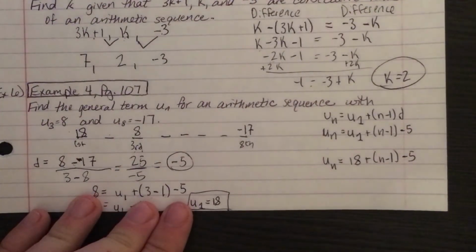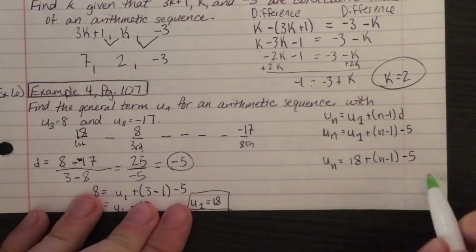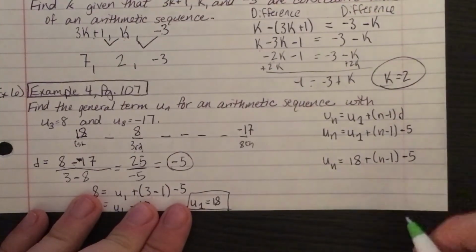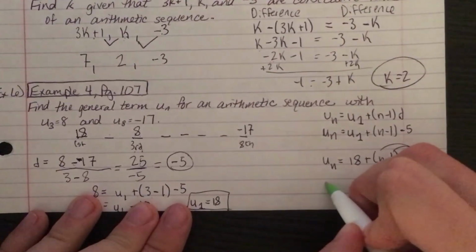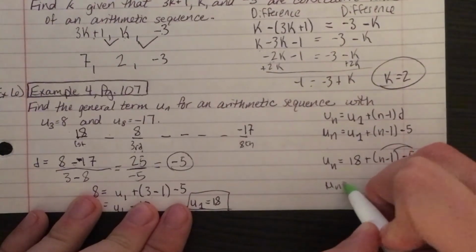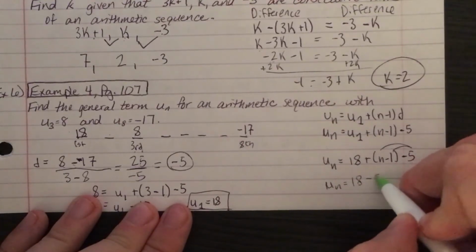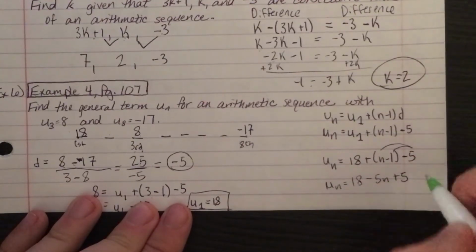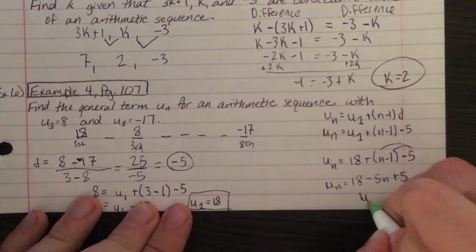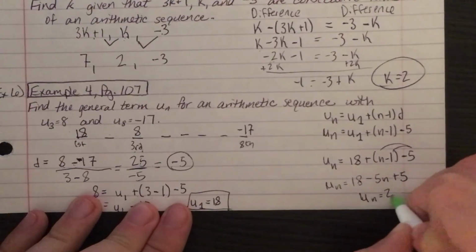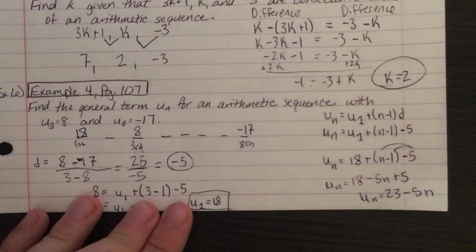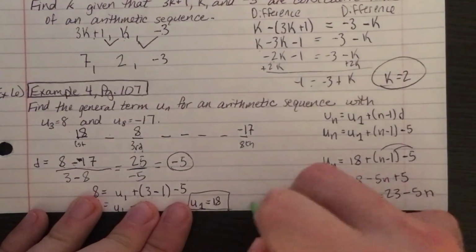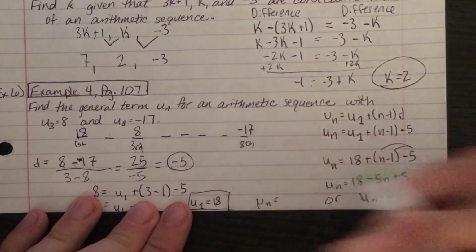So with that, I'm just going to simplify this to make it easier to work with in the general form. So I'm going to say, okay, so distribute there. So u sub n equals 18 minus 5n plus 5. So then the general form here is going to be 23 minus 5n, or you could see that either way.